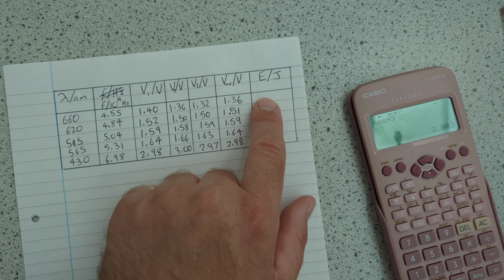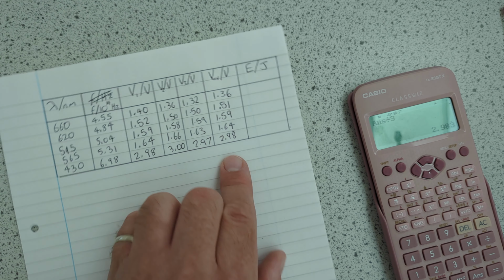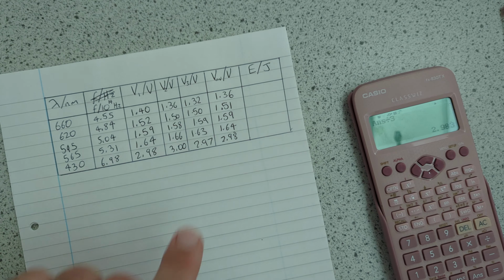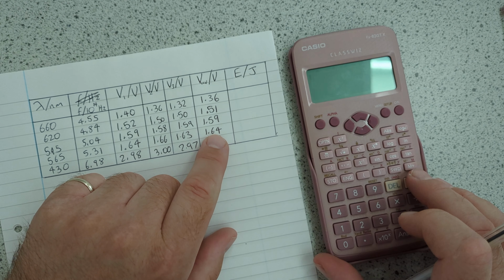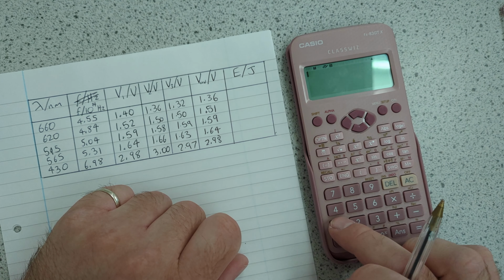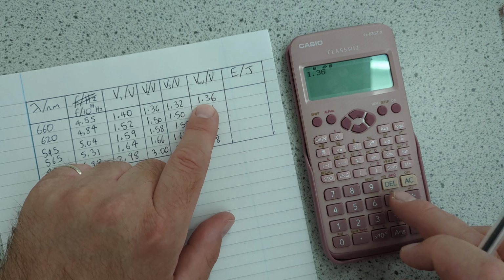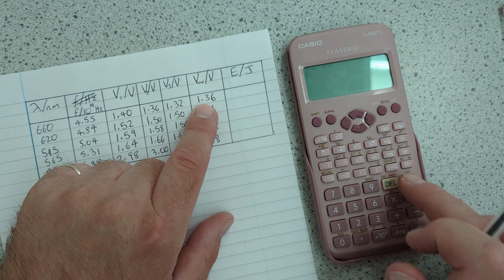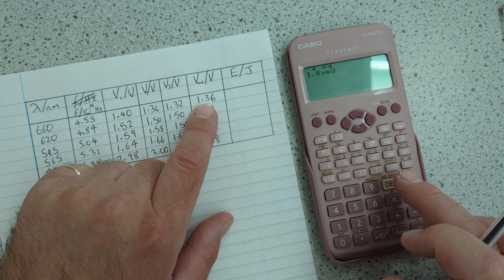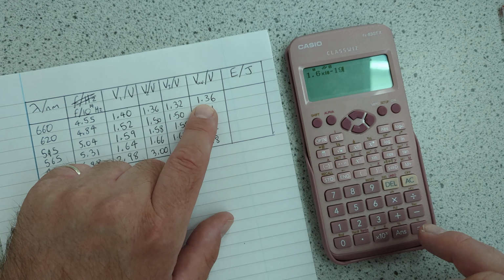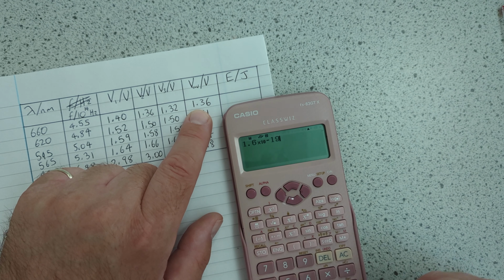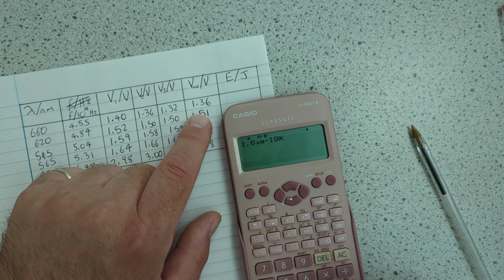Now we need to calculate the energy, so I need to take each of these potential differences and multiply it by the charge on the electron, which is 1.6. So let's do 1.36 times 1.6. In fact, let's put 1.6 times 10 to the negative 19 first, like that. Then I'll type the times 1.36.